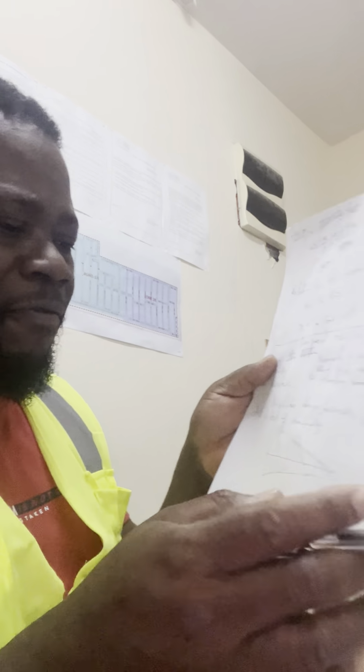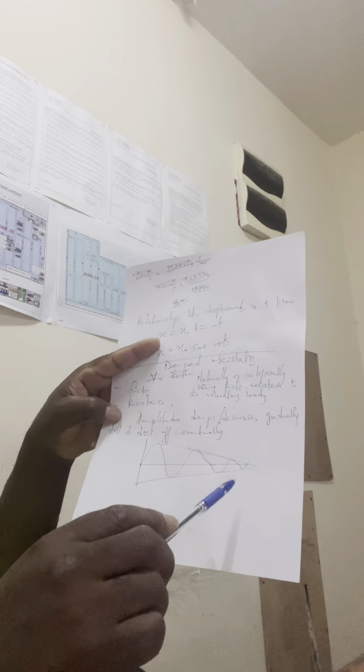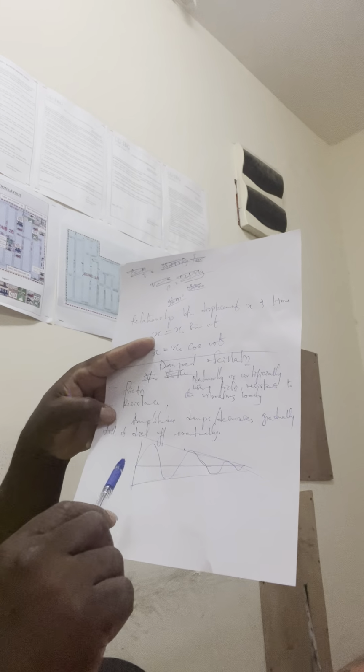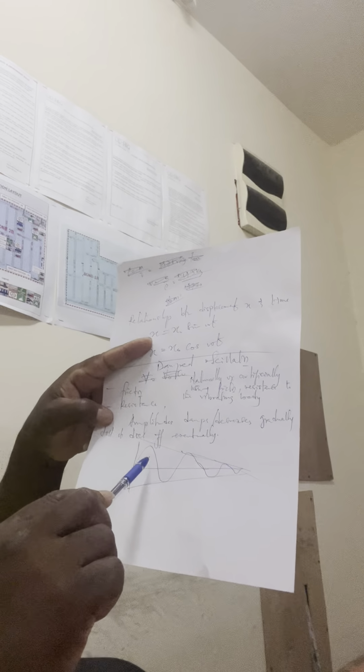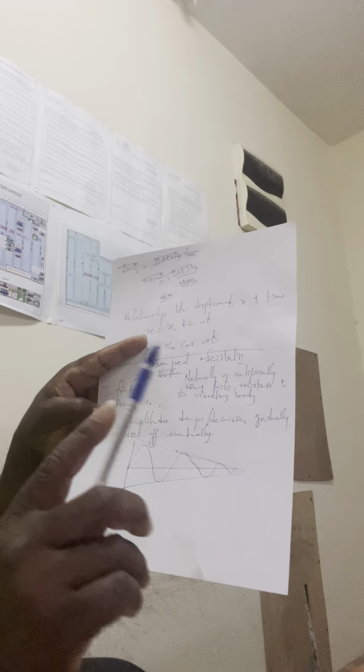For a naturally oscillating body, the oscillation can be damped by friction or by air resistance. So from the graph, as you can see, you have the graph of the oscillating body. Can you see? It goes till it reaches the 0 level. No more energy.